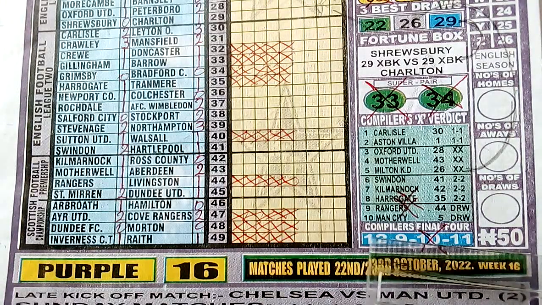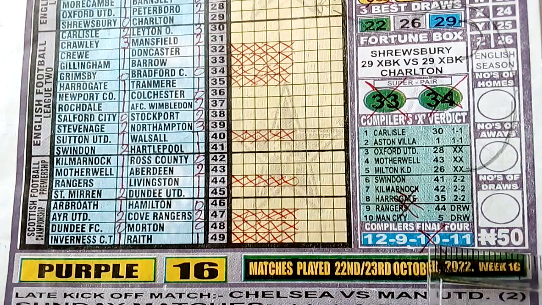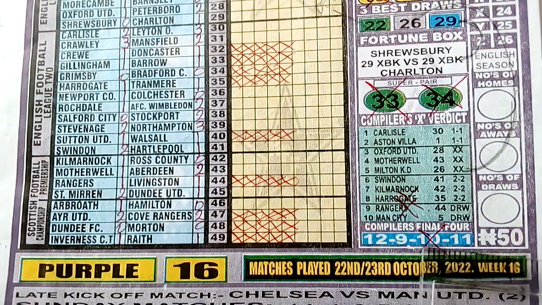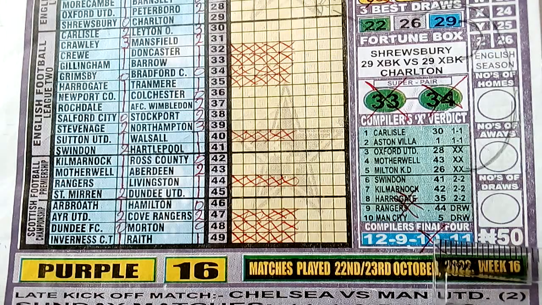Take note of this compiler final 4 column, the third game where you have number 10 here. On an 8-week basis, that is when they will transfer this game, which is in the 3rd position here, to that key column at the back page of this journal. So for this week 16, you'll see number 10 at that spot. Then it will only occur again in 8 weeks' time.